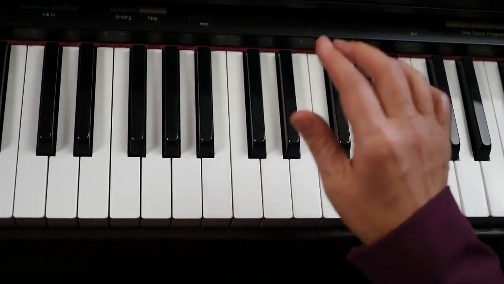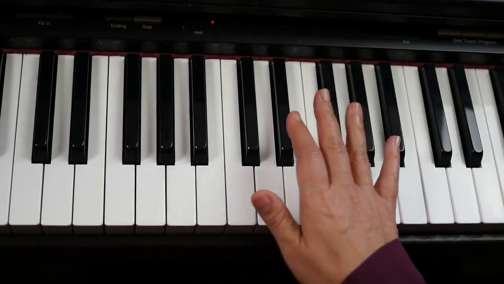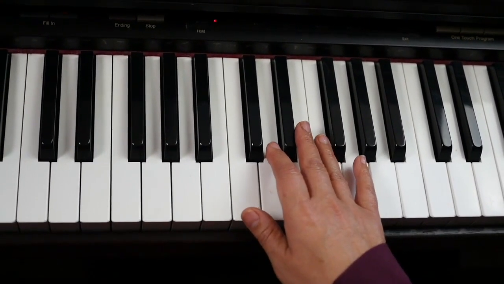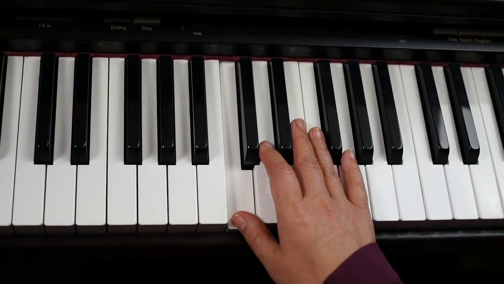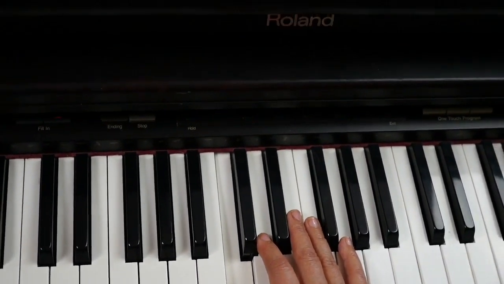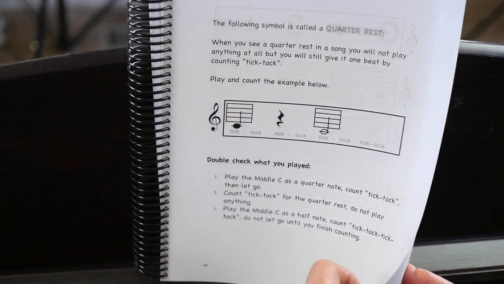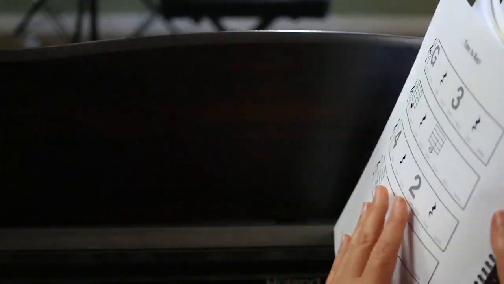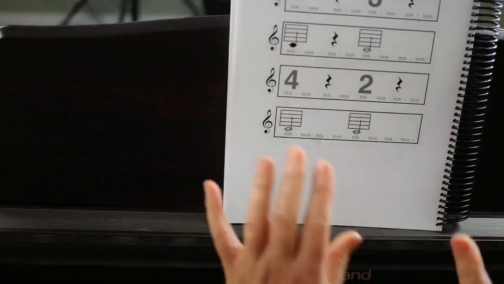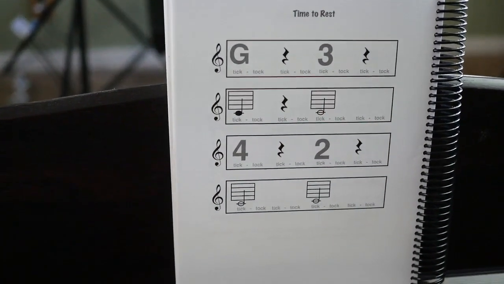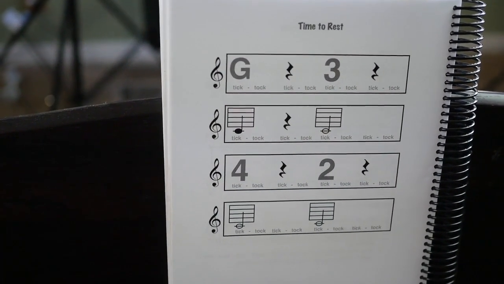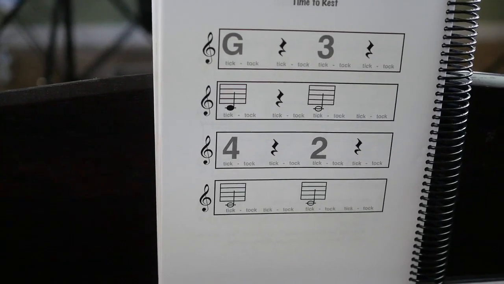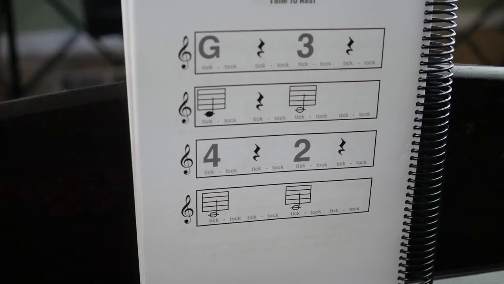Watch that again. The rest is going to get a whole tick tock. Tick, tock, tick, tock, tick, tock, tick, tock. Really simple. It's just one of those things you need to make sure you pay attention to, every little piece of detail, and your music is going to be beautiful. You're going to sound professional, and you're going to feel confident because you'll understand everything on your music.